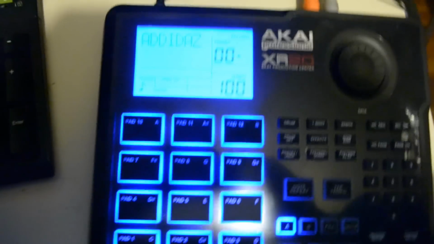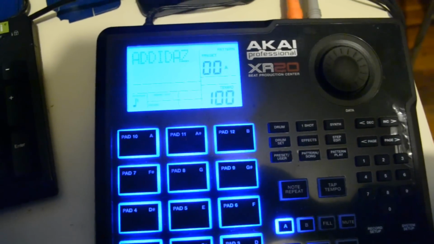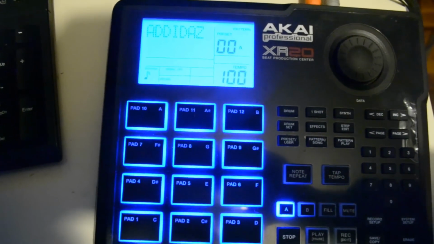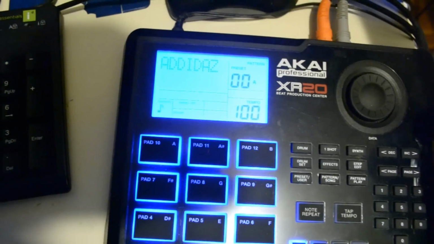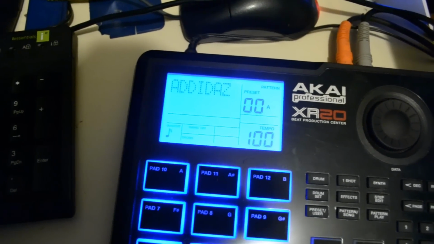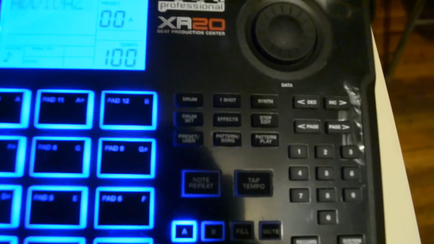I'm gonna let you guys in on some information on how to use the Akai XR20. This is what I used to make the drums on my beats. So before we get started, I'm gonna break it down for you. In this tool, we have an option to pick between songs and patterns.